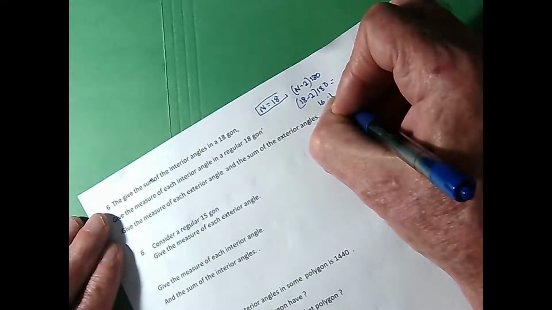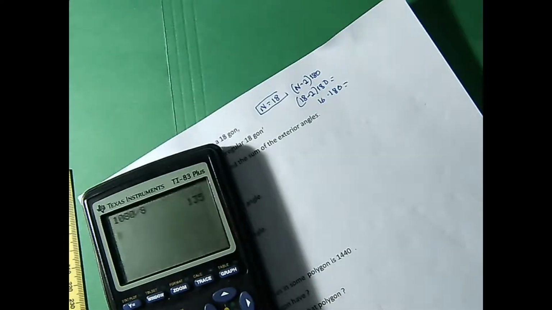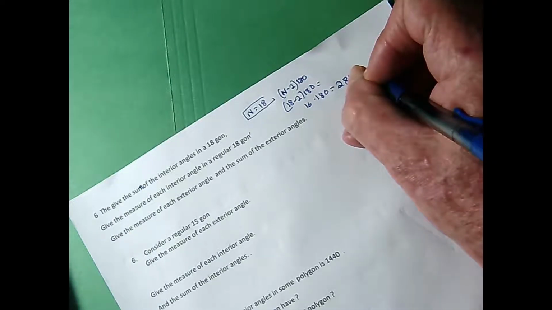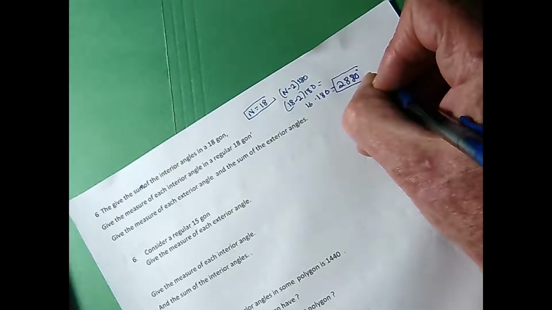I'll hit that with a calculator for a moment. Clear all the junk and go with 16 times 180. And we find 2,880 degrees for the sum of the interior angles in an 18 gon. Give the measure of each interior angle, and I'll have to take all the interior angles added up to 2,880.